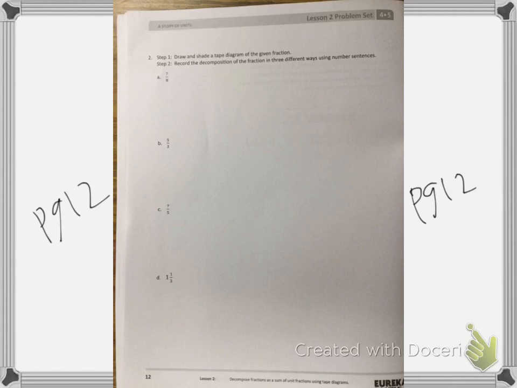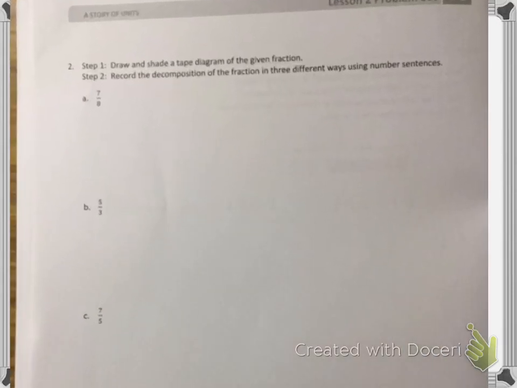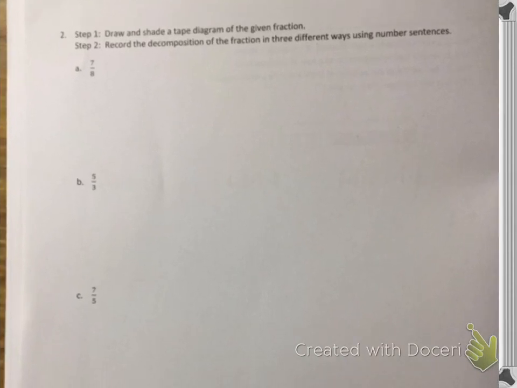So today is going to be a really simple lesson in which we just need to decompose these fractions, and you need to show me different ways in which we can find the sum of these fractions. Sum means addition, okay? So let's draw and shade a tape diagram of the given fraction.